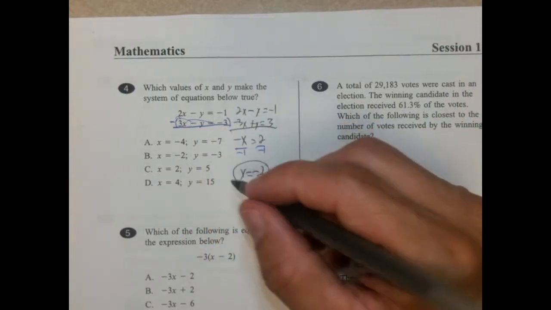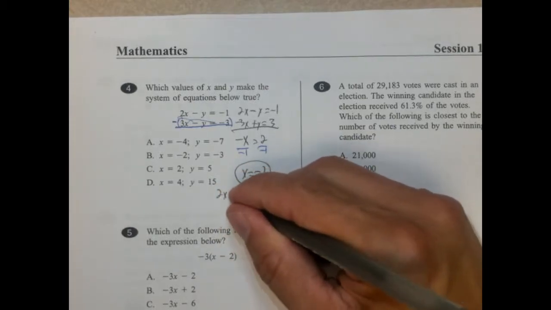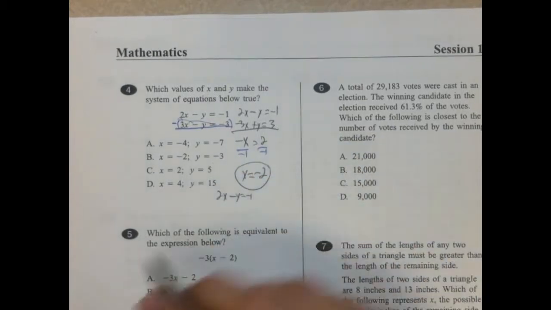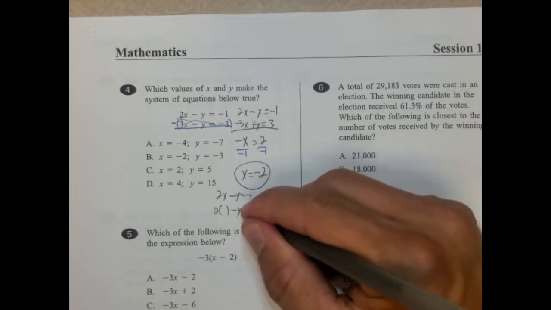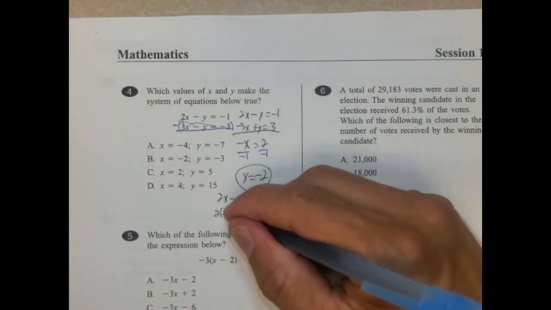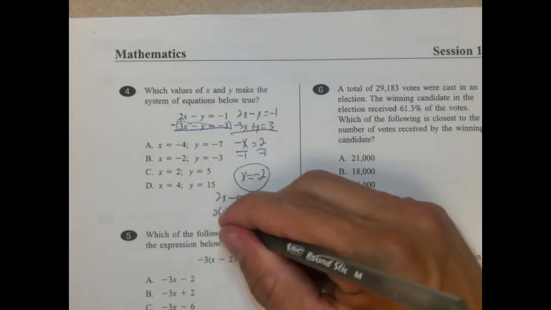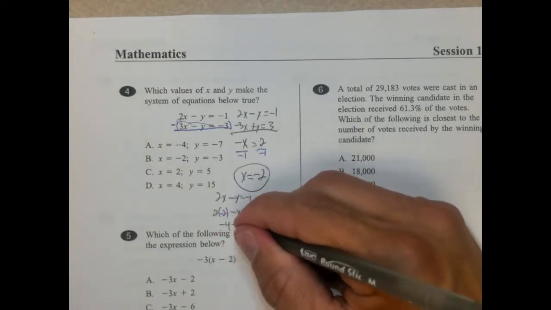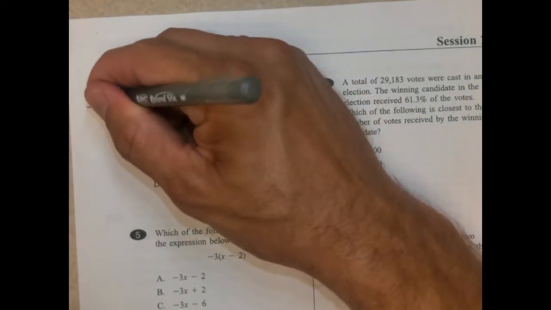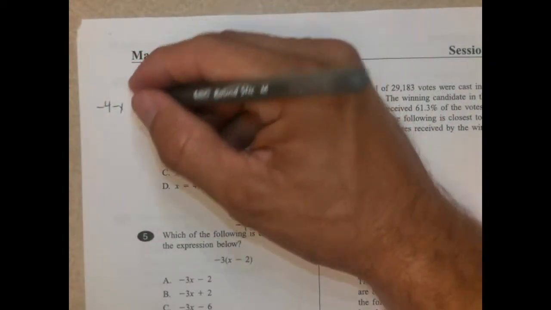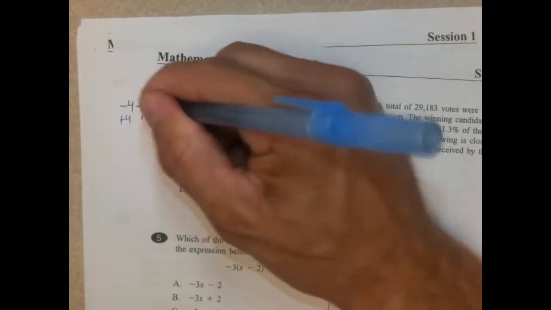negative 3 for y. So 2x minus y equals negative 1. We're going to plug in negative 2 for x. 2 times negative 2 is negative 4. Minus y equals negative 1. We'll write that over here. Negative 4 minus y equals negative 1.